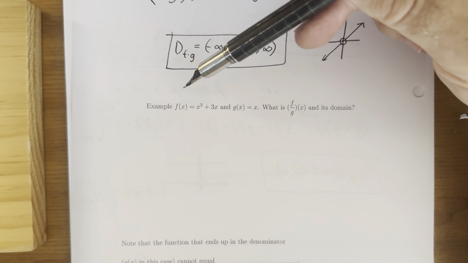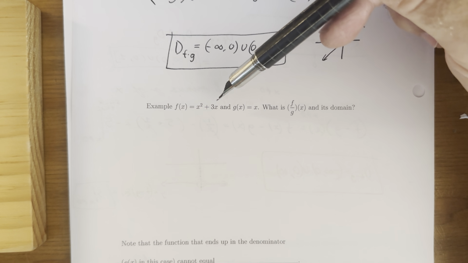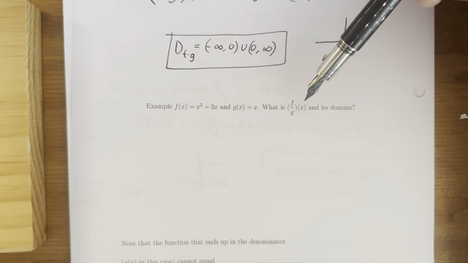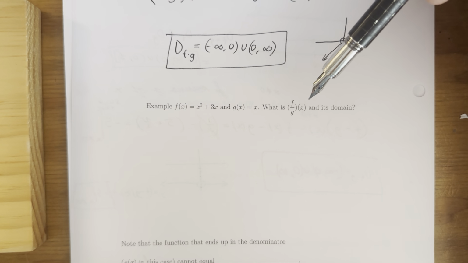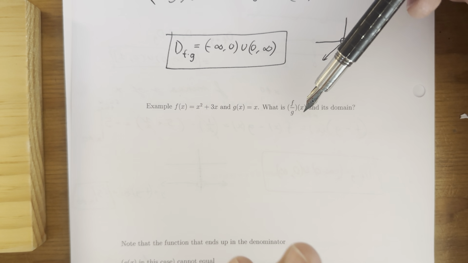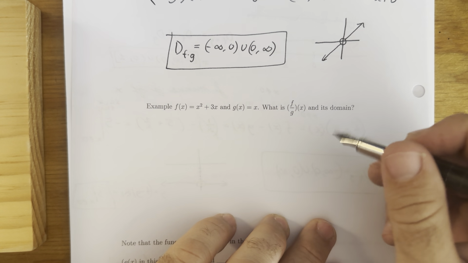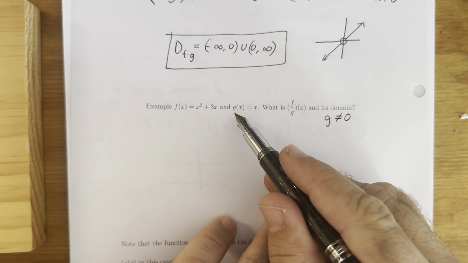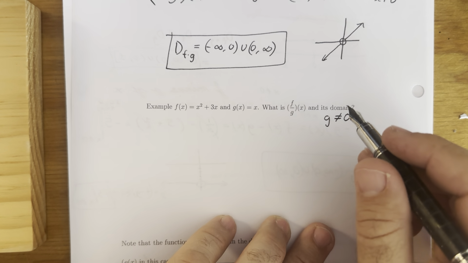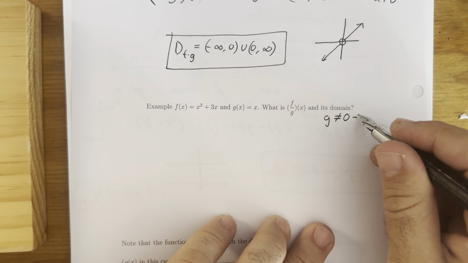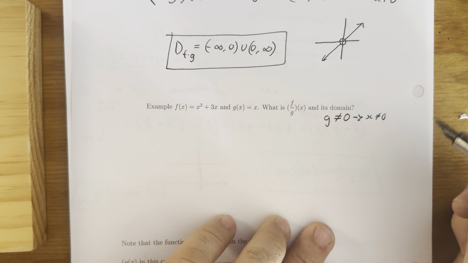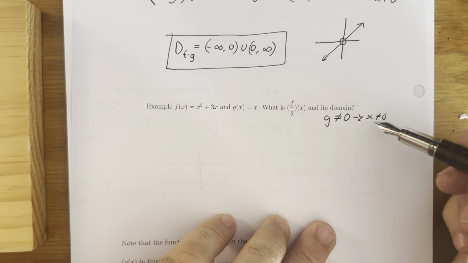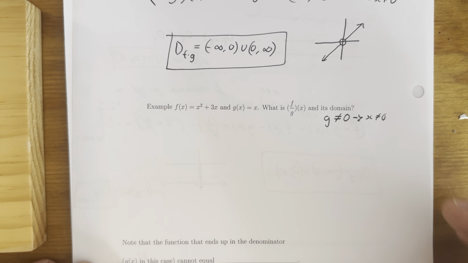All right, moving on. This time, f is x squared plus 3x. g of x is x. And we're not doing multiplication anymore. Now we're doing division. Now, with division, we're going to have to do one extra thing. g, the bottom function, cannot equal 0. So note that g of x is simply x. And so we're going to have to remember that as a consequence of this, x cannot be 0 either. It won't always be 0 for x. It'll be other numbers, but it's just been working out that way for the examples we've been working on.